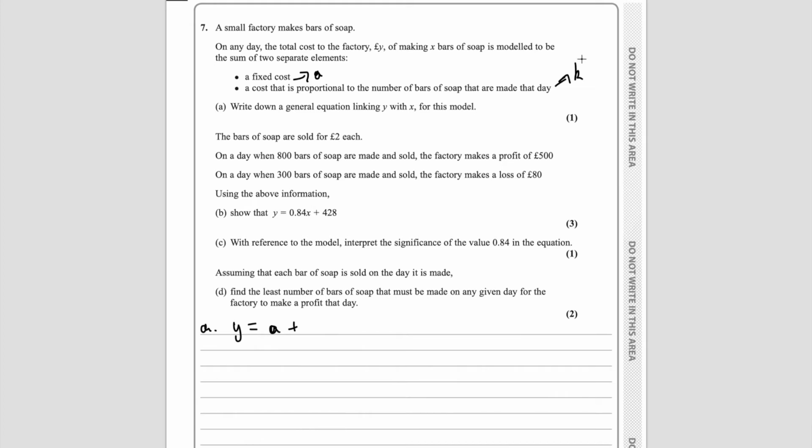And the proportional cost is going to be this K value, the cost of producing 1 bar, multiplied by x, the number of bars we're producing. So we get kx. And this y equals a plus kx tells us the fixed cost and the additional costs that are brought about depending on how many bars of soap this factory produces.